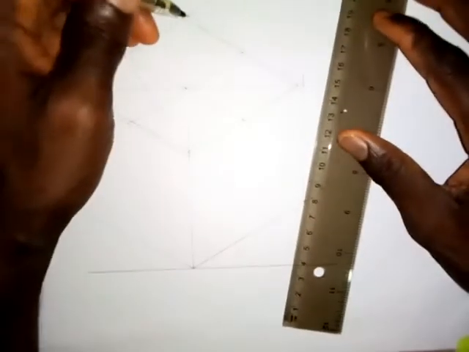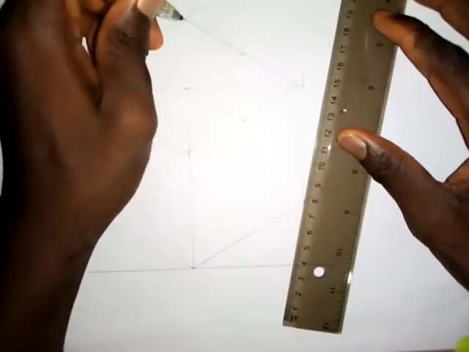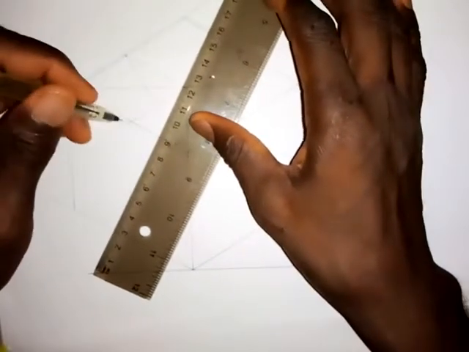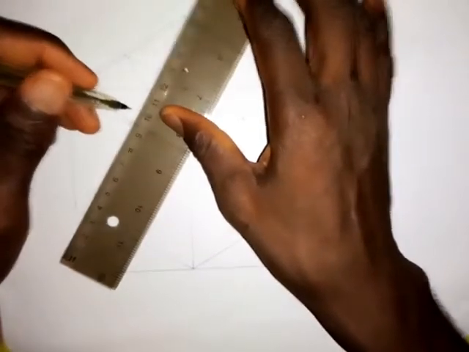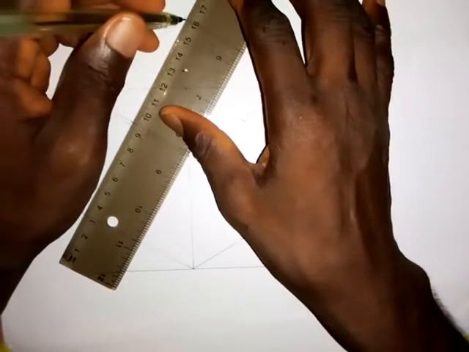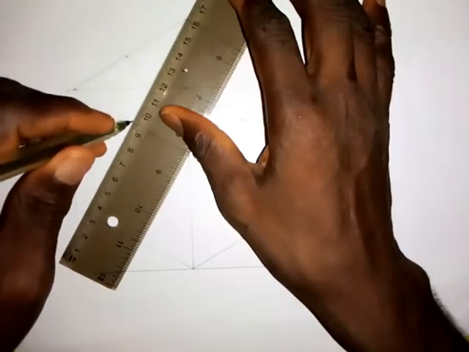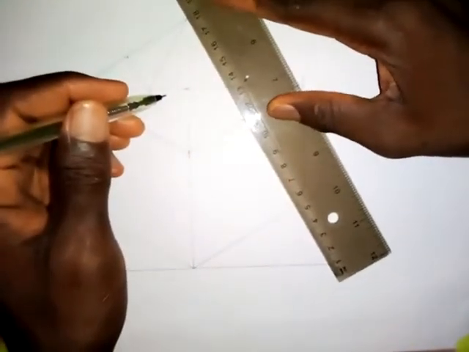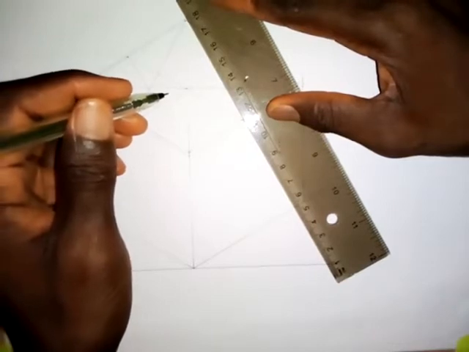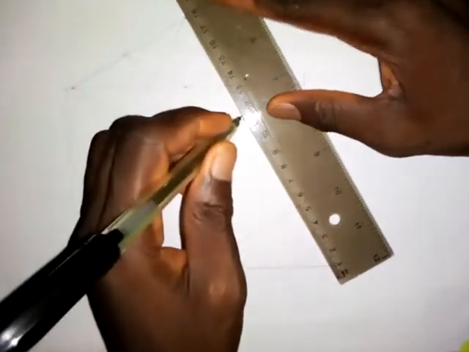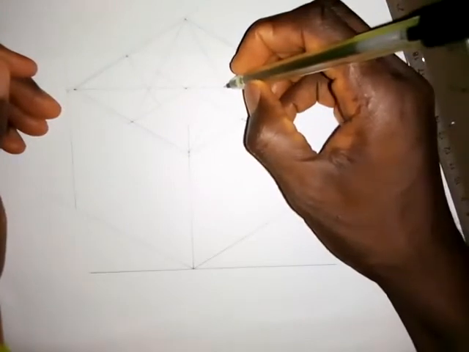All right. And you come to this point now, on this inner square. So join this point to this point. Draw a straight line from here. Okay, so you also join it to this point here, so that you can have 4 center points. That is the method I used to produce the isometric square, isometric circle.